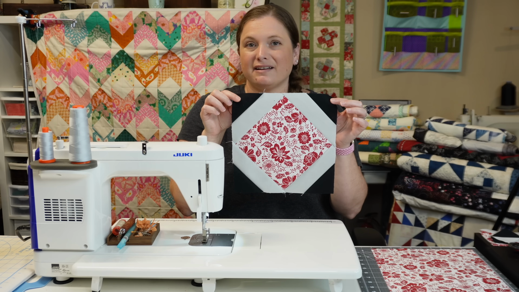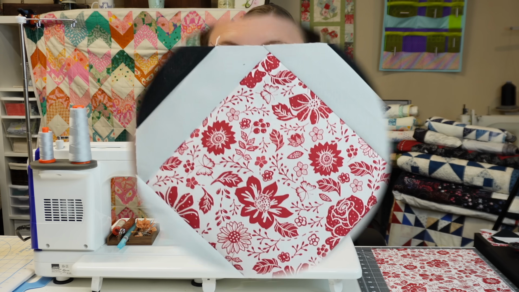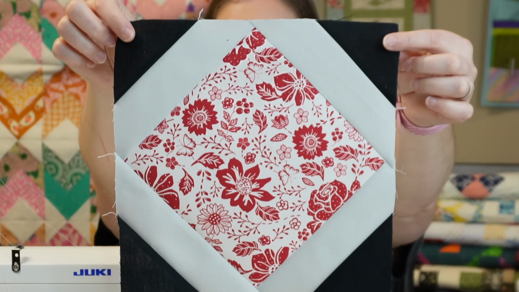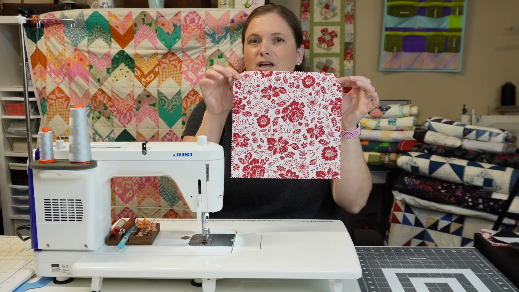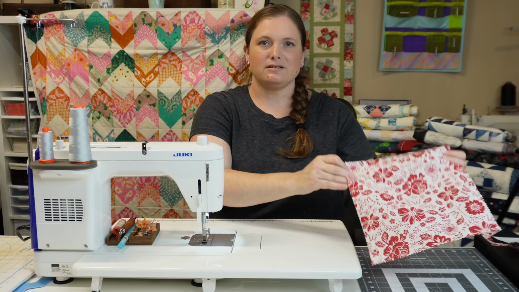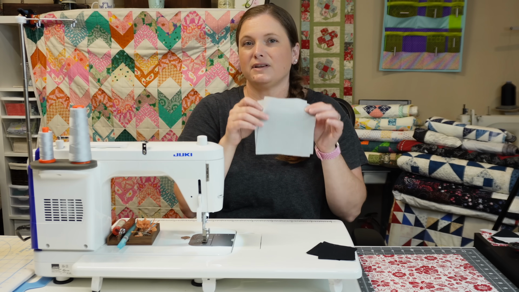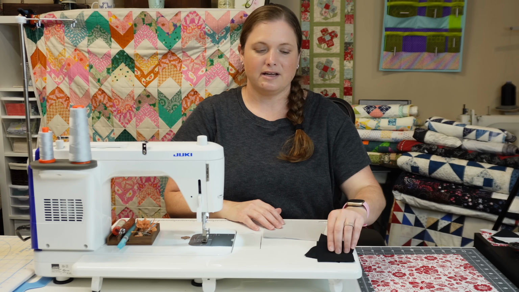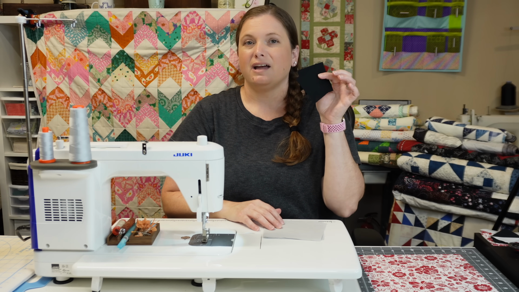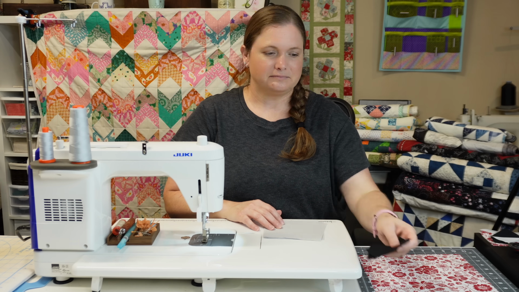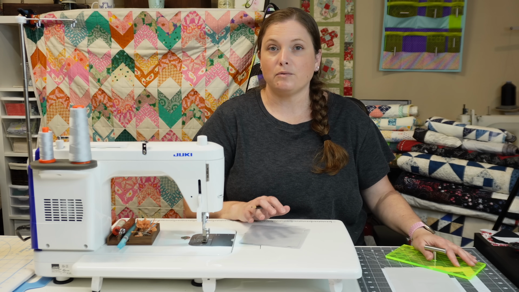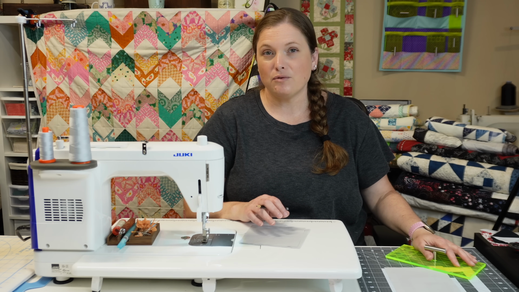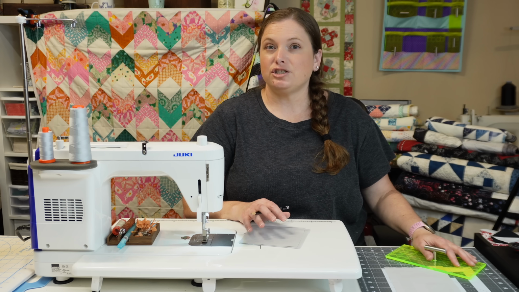Here is the block that will bring this quilt together. So to make this block, you will need 1 of the 10-inch squares, 4 of the 5 1/4 inch squares, and 4 of the 3-inch squares. So after cutting all of your accent fabric, the only prep work you'll need to do is to mark corner to corner on each of the squares.